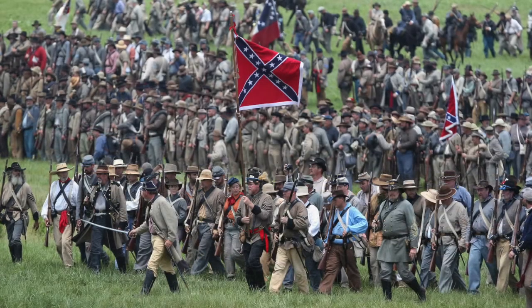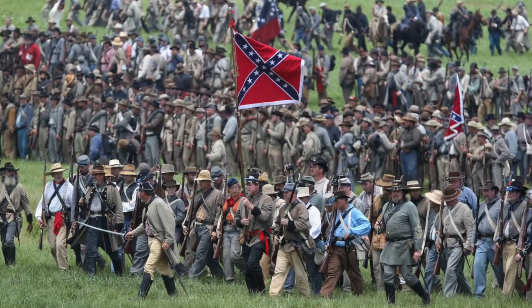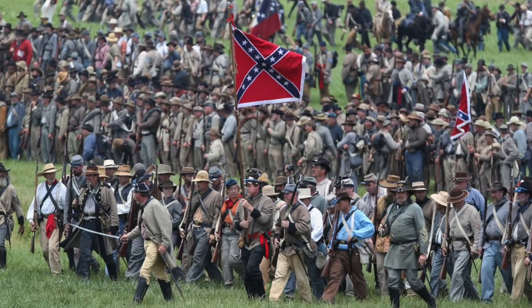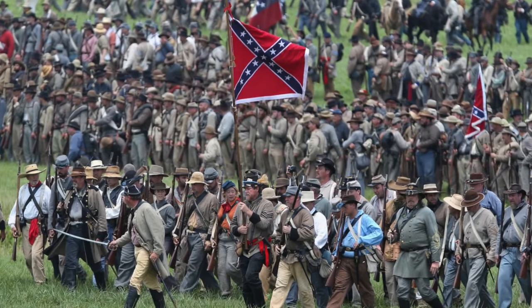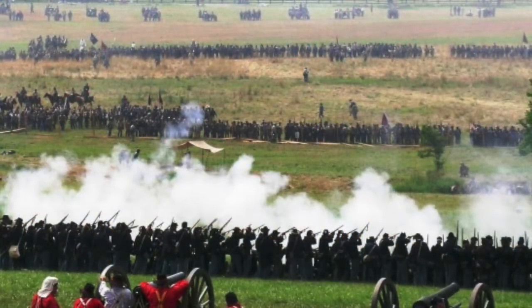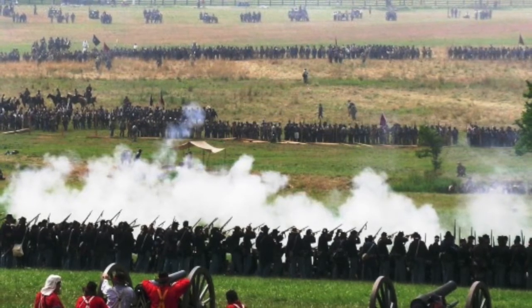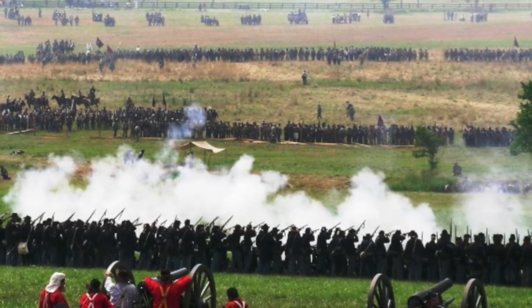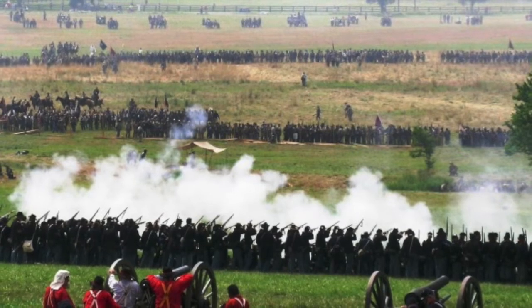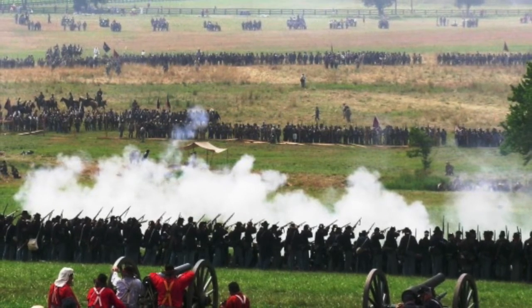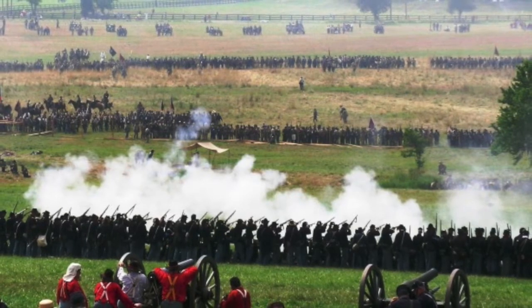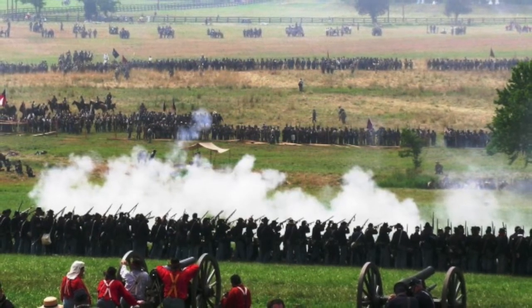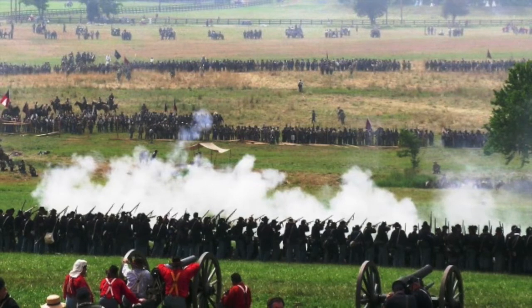The third day, General Lee decided to make an all-or-nothing attack. He felt that he could win the battle for the South. He sent General Pickett with 12,500 men on a direct charge at the heart of the Union. Pickett's men were defeated, with over half of them injured or killed. General Lee and the Confederate Army retreated.